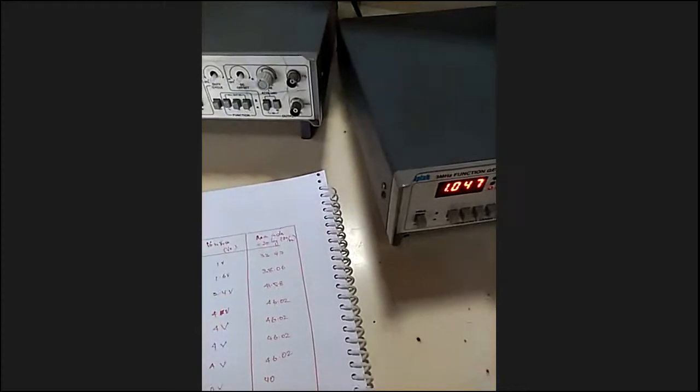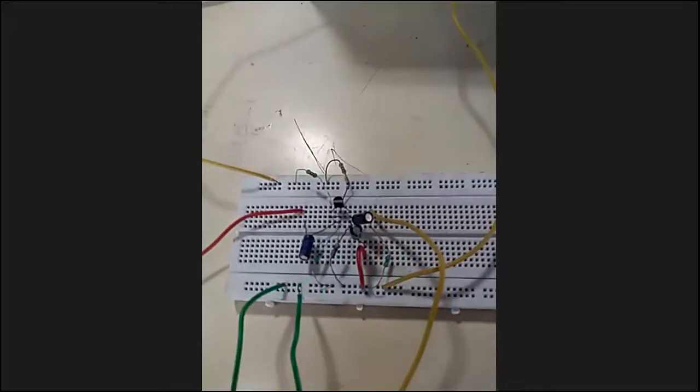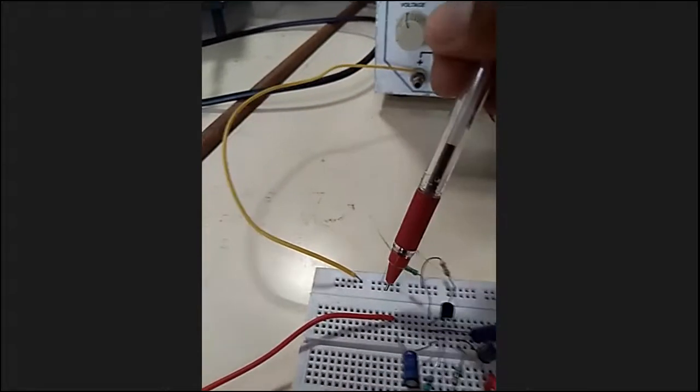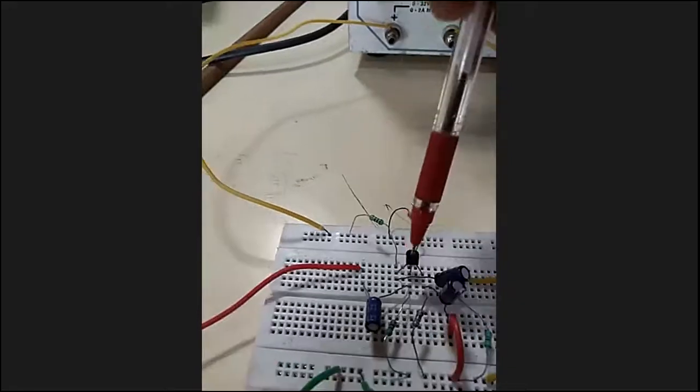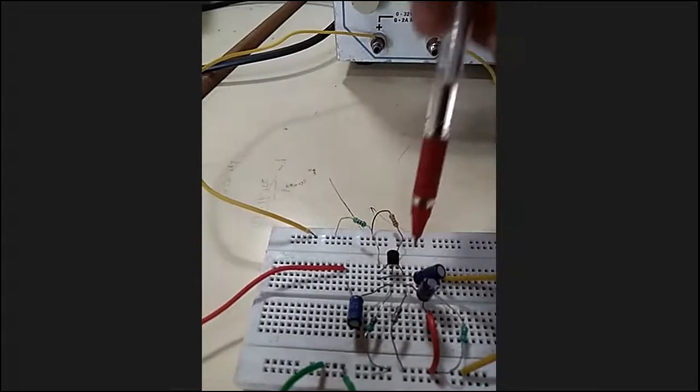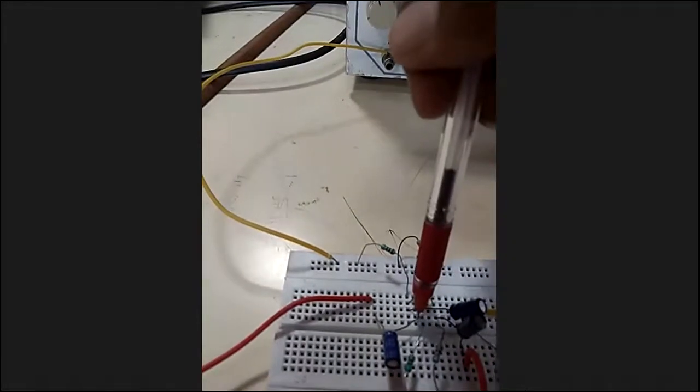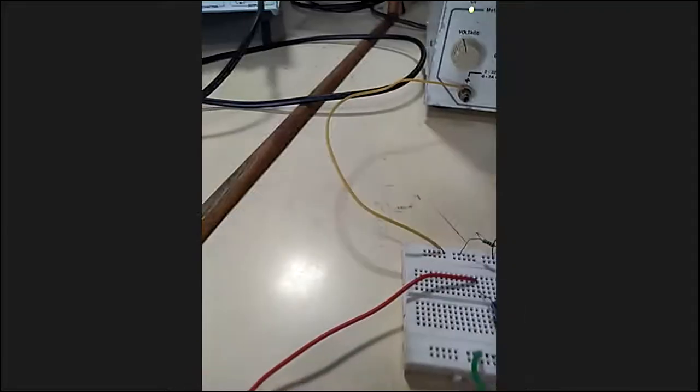After this, as usual, we'll plot the values. Let me show the arrangement or the setup, right? So here is the circuit. The VCC is plus 12 volt, the positive terminal is given to the collector and also to the base as shown in the circuit. To the base, through a coupling capacitor, the input is being given.